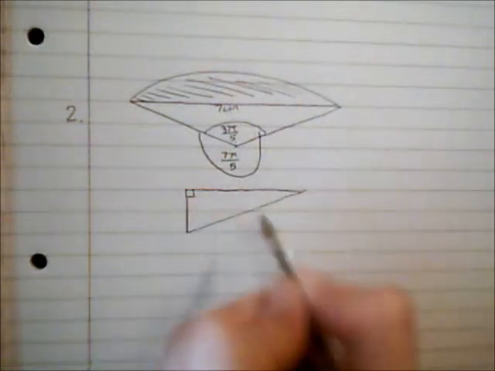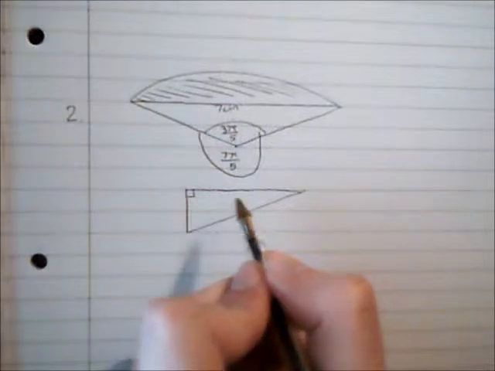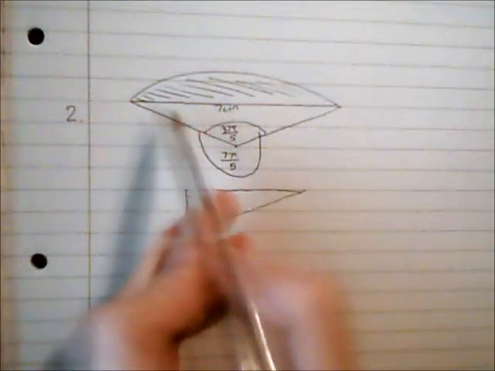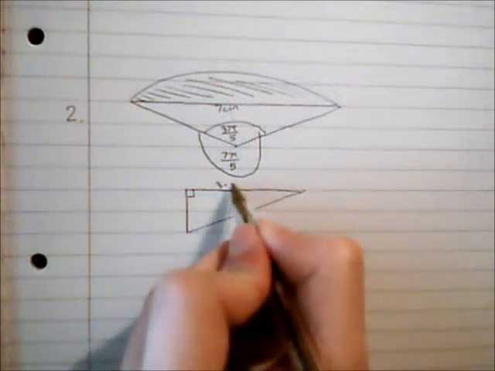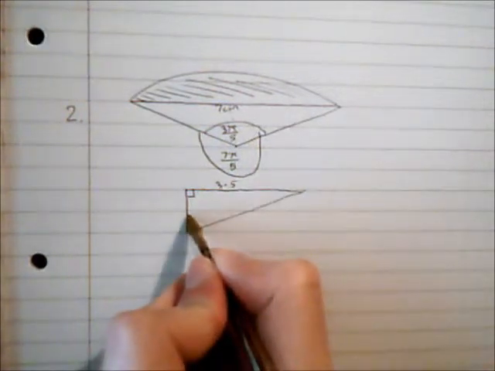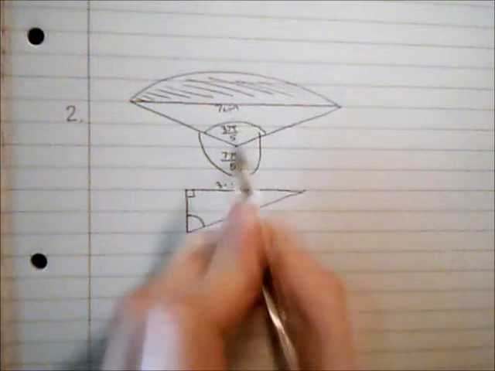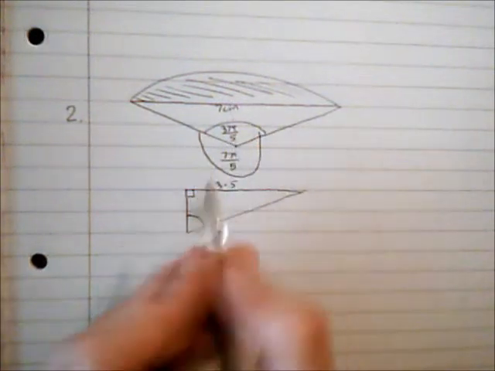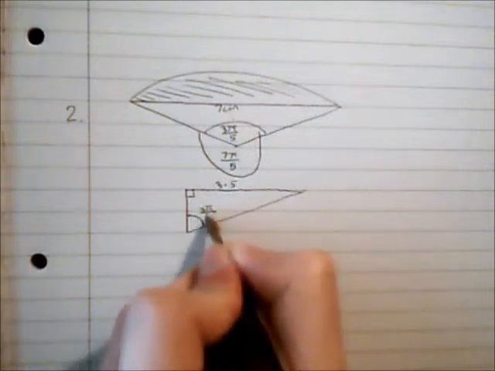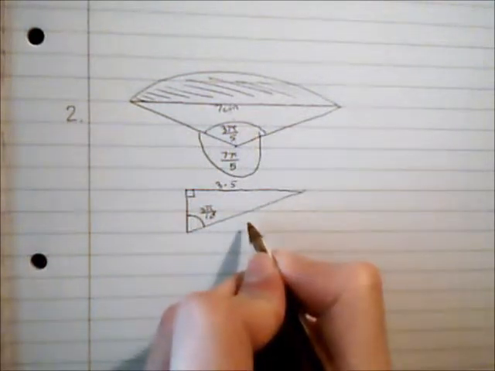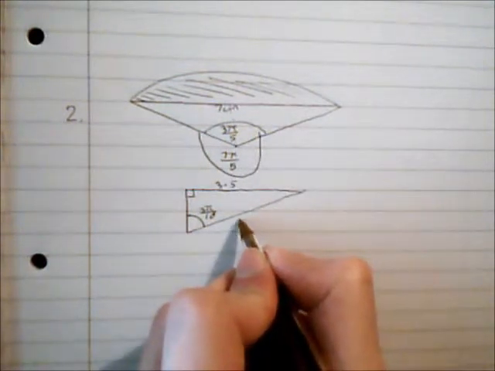So there's my right angled triangle. I knew that the whole length across here was 7, so therefore this length must be 3.5. This angle here would be half of my angle there, so that would be 3 pi over 10. And it's this length which I wish to find, which I'm going to call length x.